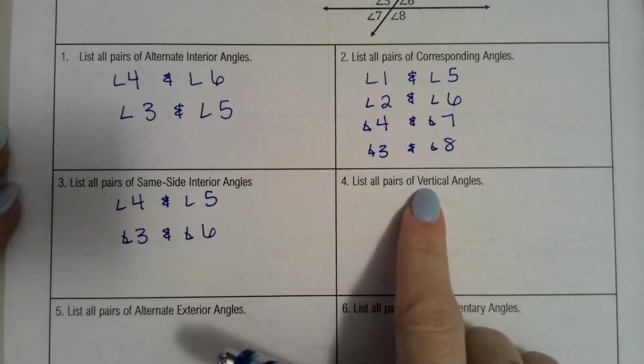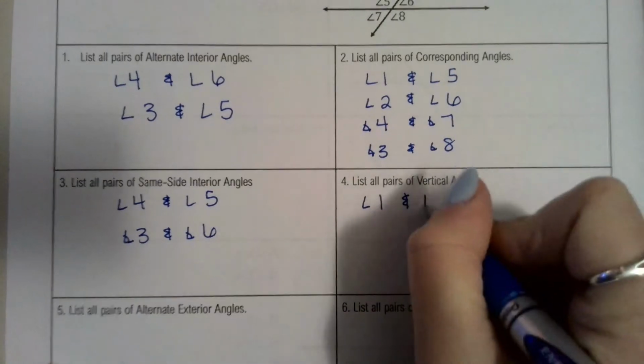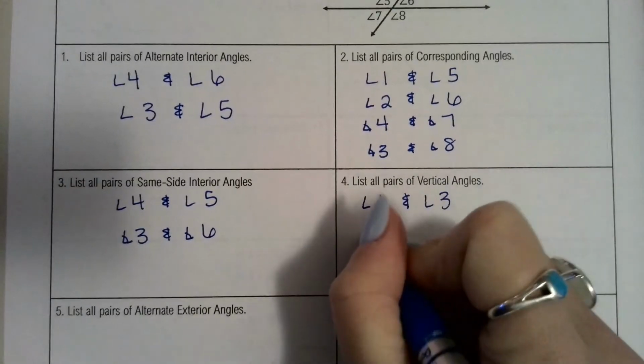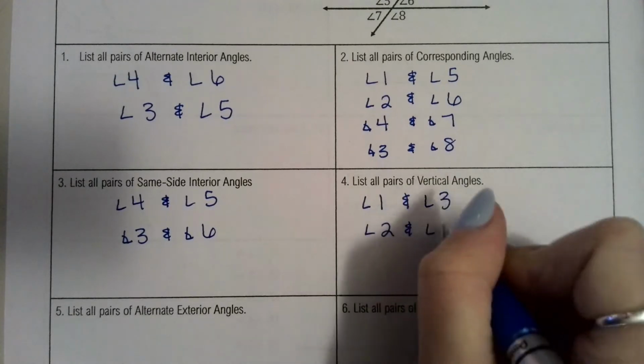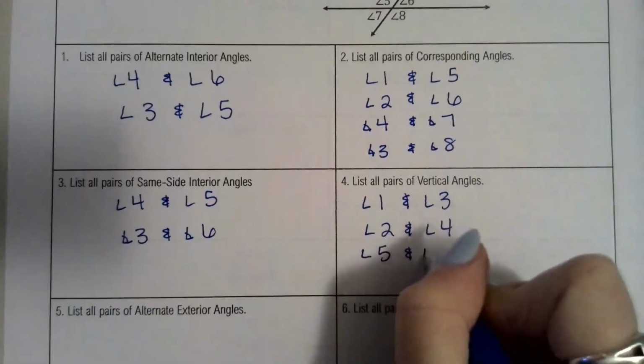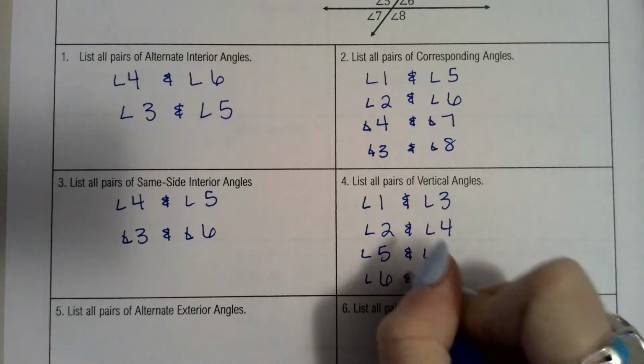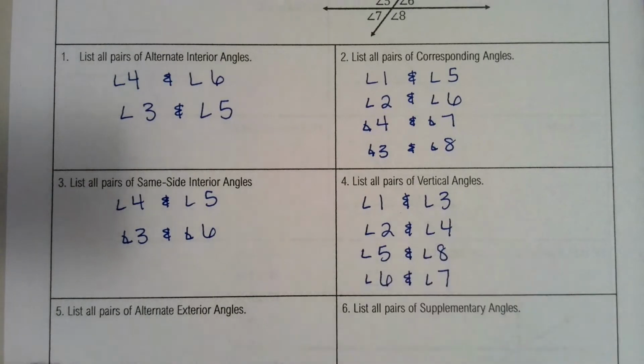Vertical angles, we've talked about a lot. These are the ones that are across from each other. So angle 1 and angle 3, also angle 2 and angle 4, angle 5 and angle 8, as well as angle 6 and angle 7.